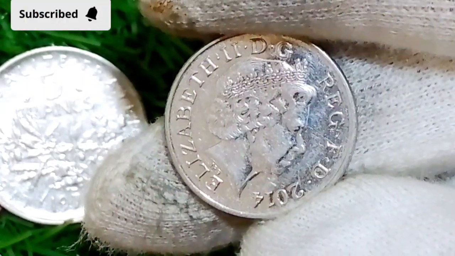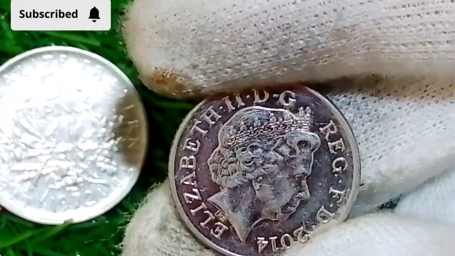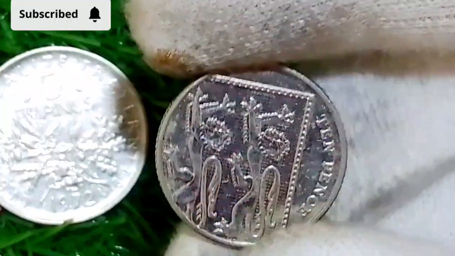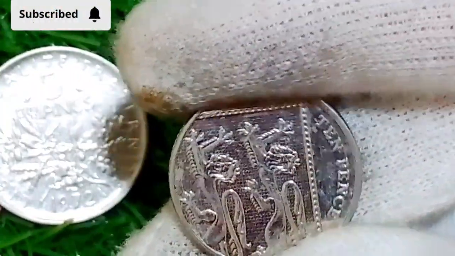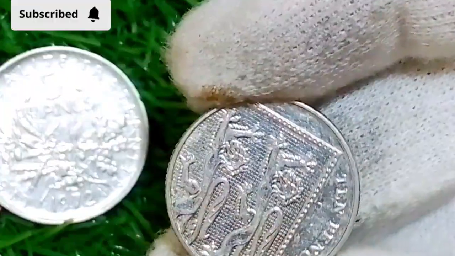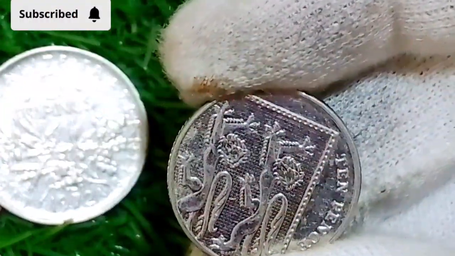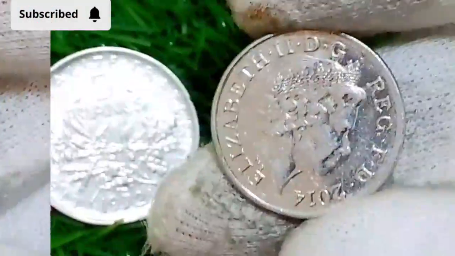Although millions of these coins were minted, condition plays a major role in collector interest. Coins found in uncirculated or brilliant condition are far less common than worn examples. Over time, circulation causes scratches, edge wear, and loss of detail, especially on the Queen's hair and facial features. Collectors closely examine these areas to judge quality.